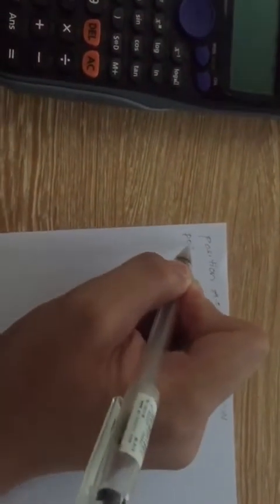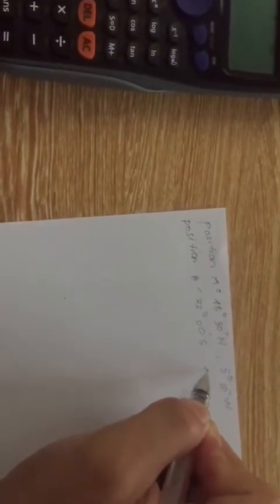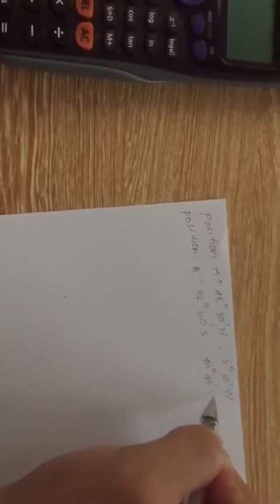So first, we are going to write the positions A and B. Position A is 48 degrees and 30 minutes north, and its longitude is 5 degrees and 10 minutes west, while position B is 22 degrees south and its longitude is 40 degrees and 40 minutes west.